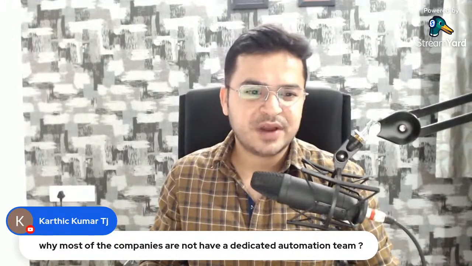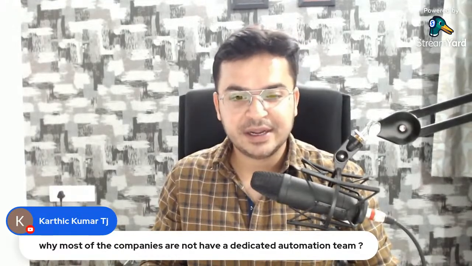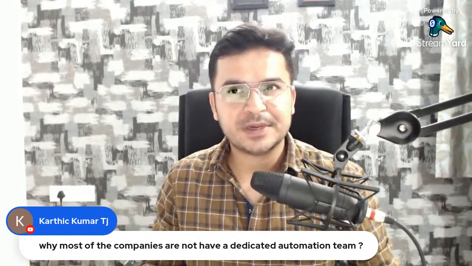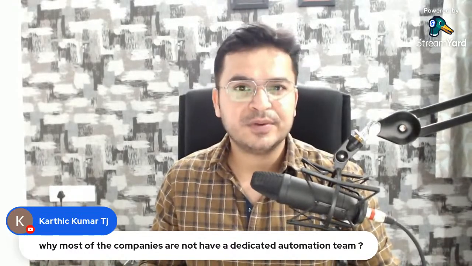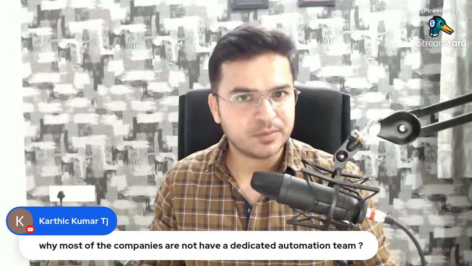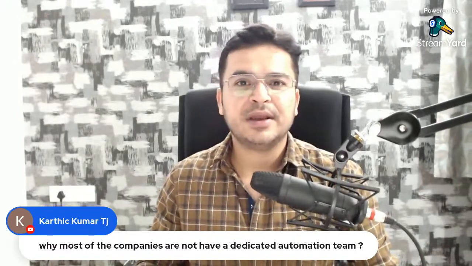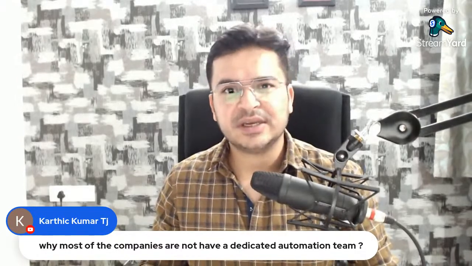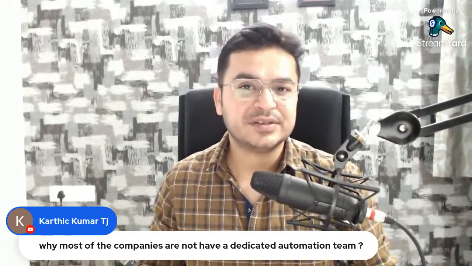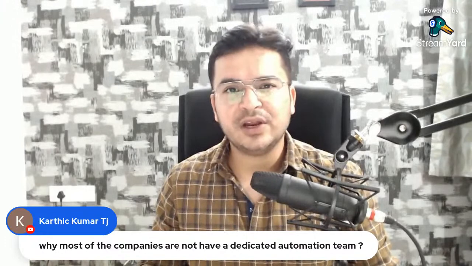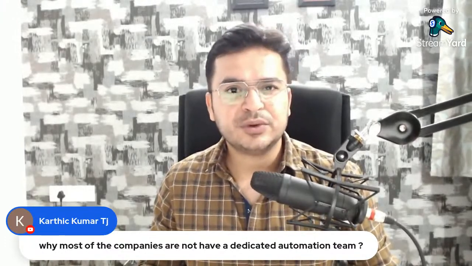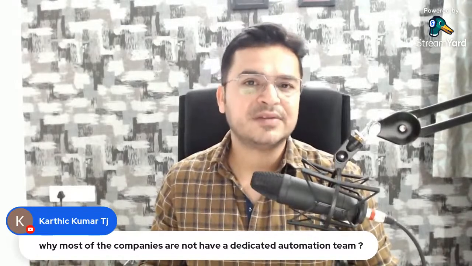Karthik Kumar asks, why are most of the companies not having a dedicated automation team? See, Karthik, there are a lot of factors. First of all, they don't need automation at this moment. I'm assuming they are at a very early stage. They don't have many test cases. They don't have the regression tests ready yet, because automation will add value once you have a regression suite, right? So if they do not have enough test cases, they might start after some time.